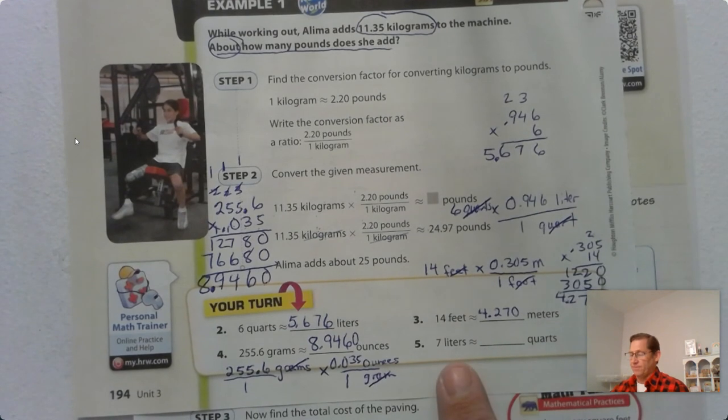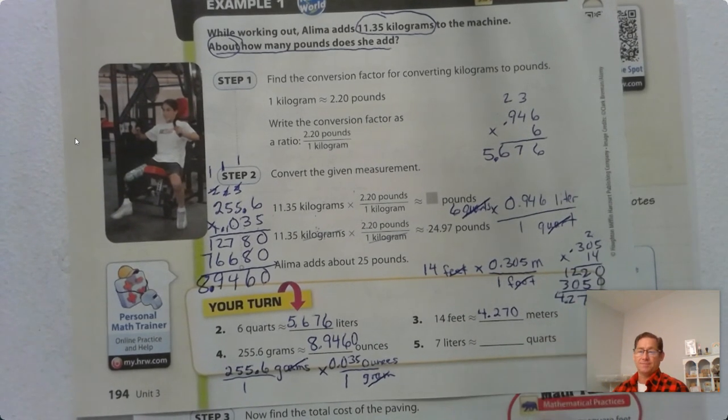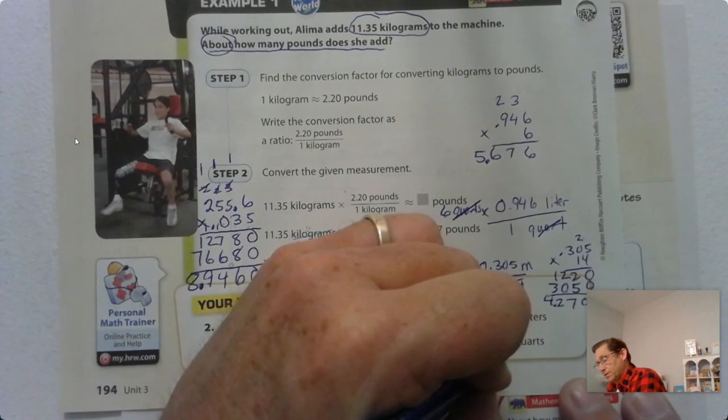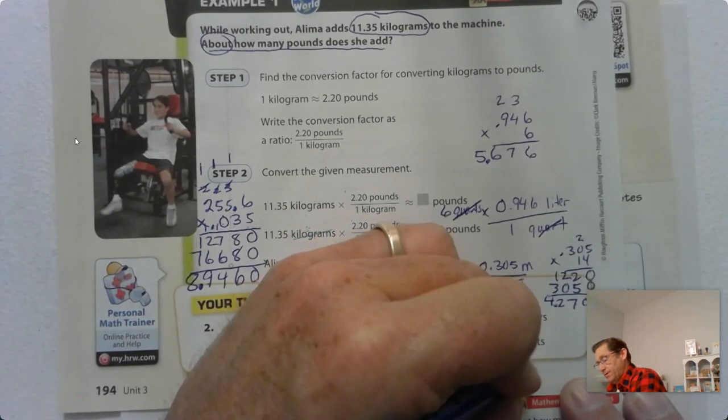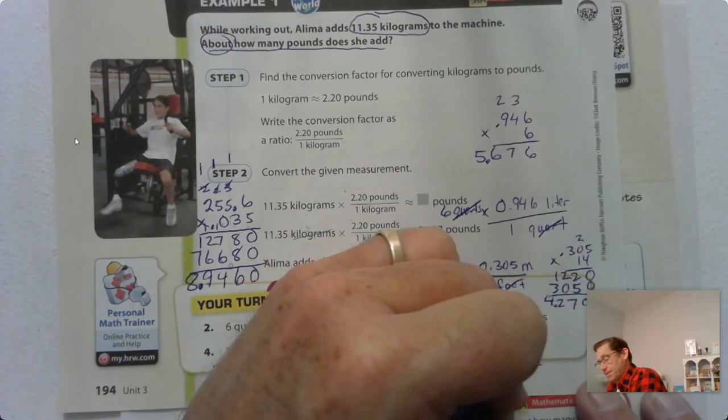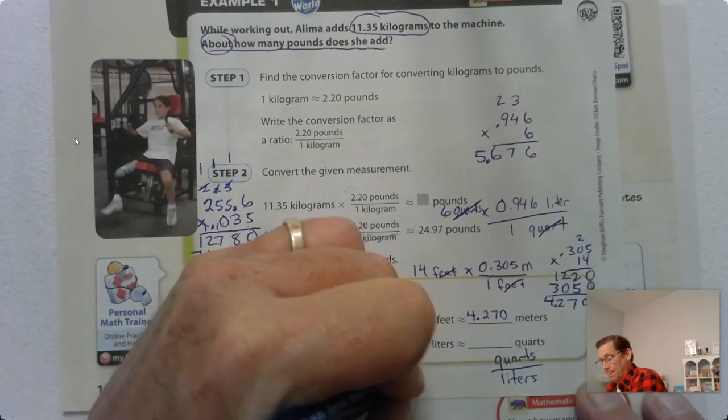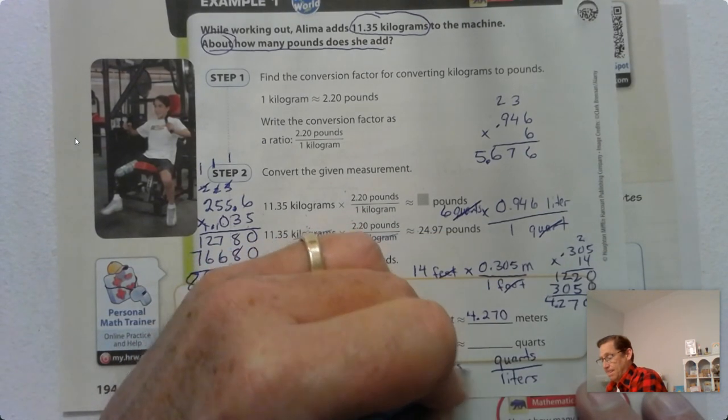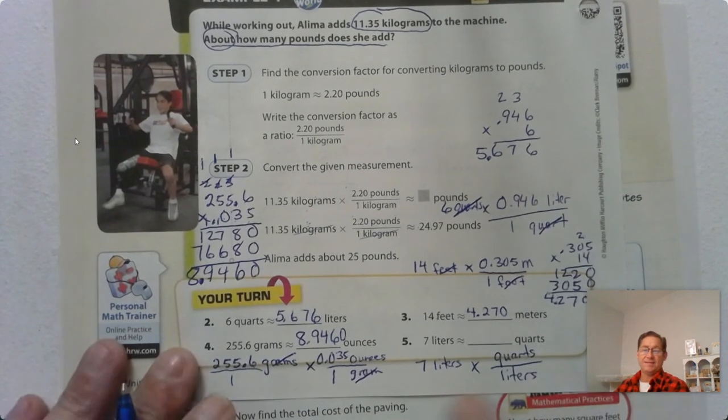All right, so we're converting from liters to quarts. So I want quarts in the numerator. Okay, so they gave me 7 liters.